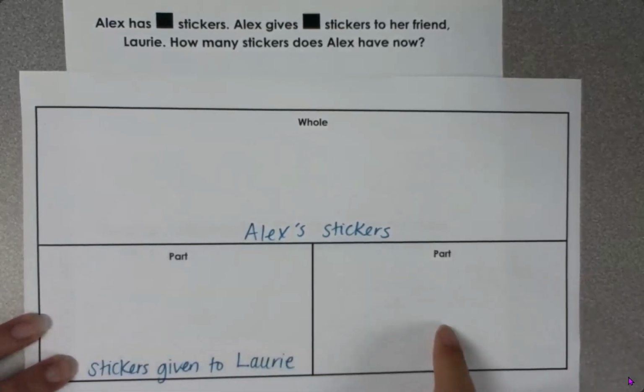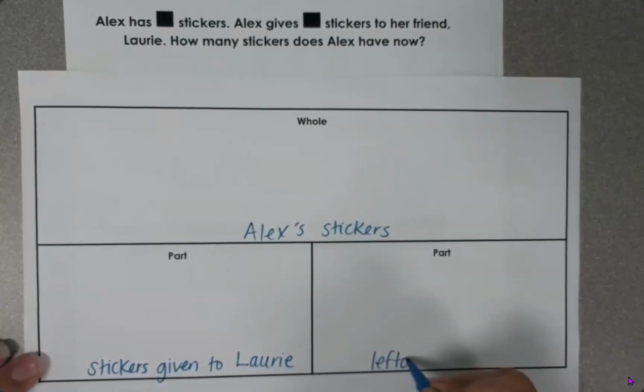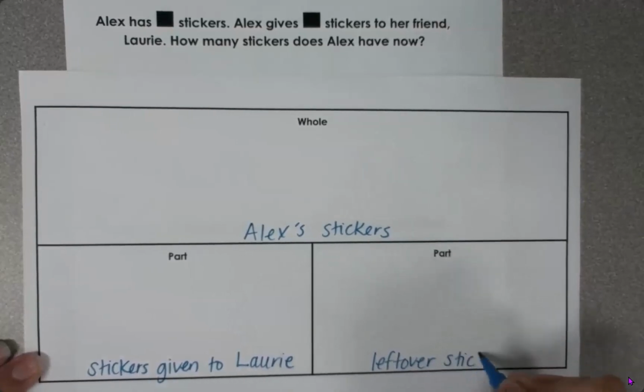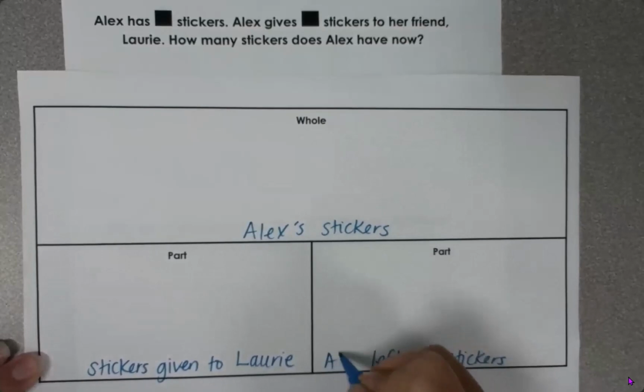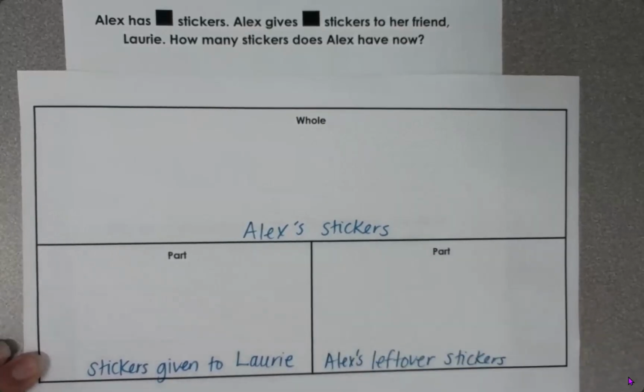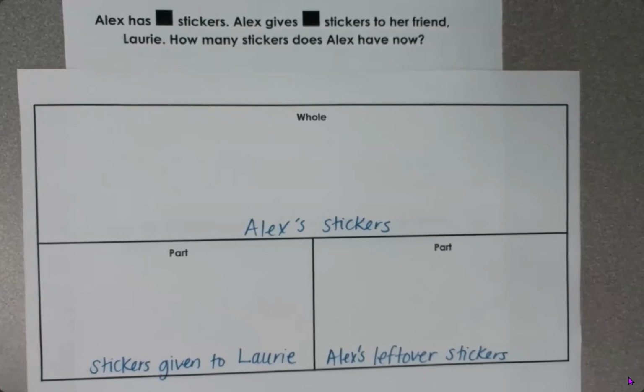And then what the question is asking me is, how many stickers will Alex have now? So I'm going to put leftover stickers. This is what Alex is going to have left. And I may want to add her name here. Alex's leftover stickers. Okay, so now that I've set it up, I know that I'm going to be subtracting.